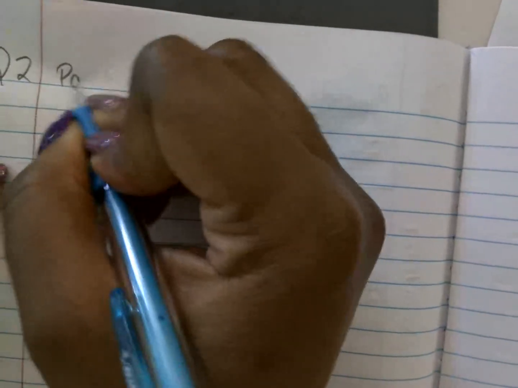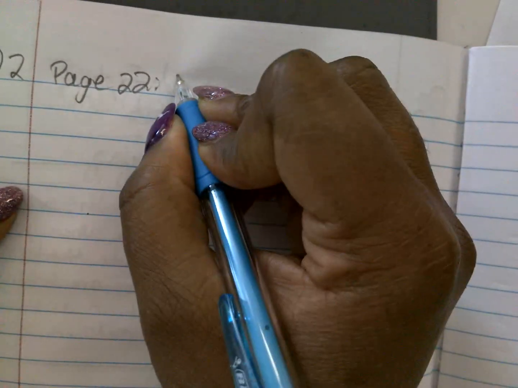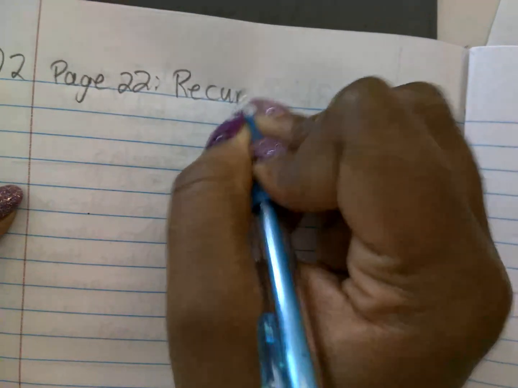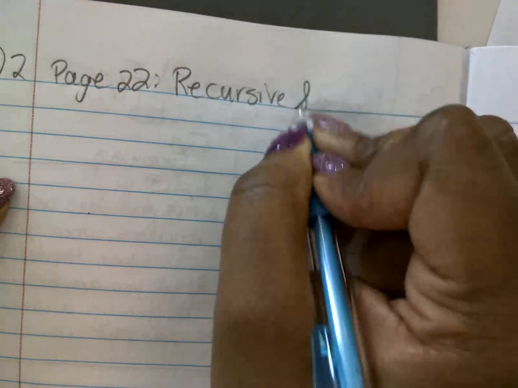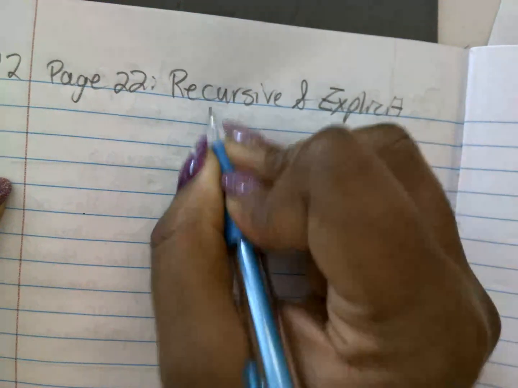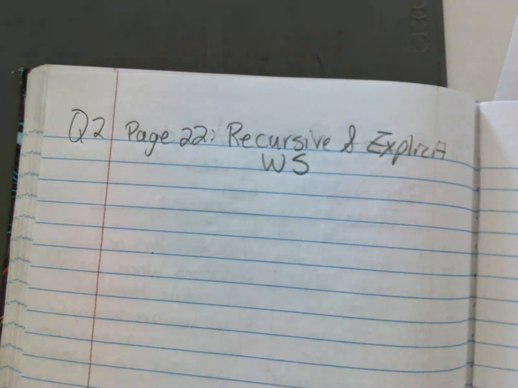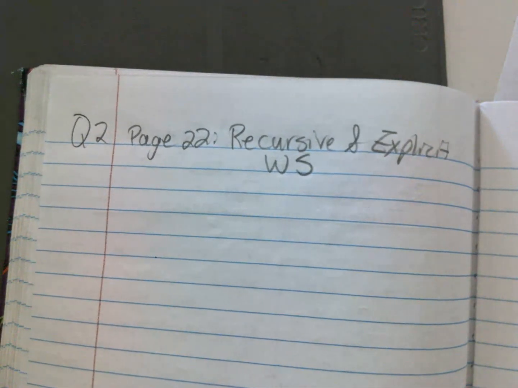Paste that sheet in your notebook on page 22. WS stands for worksheet. Paste that in your notebook. Do that now before you forget.